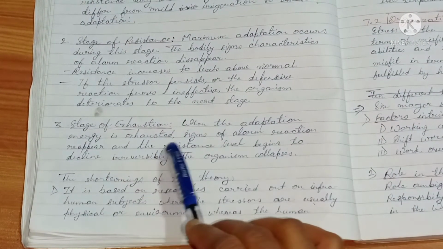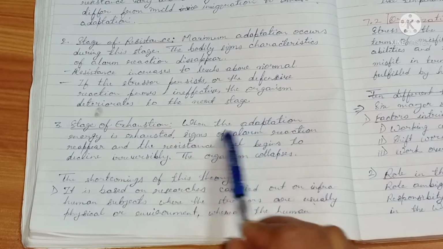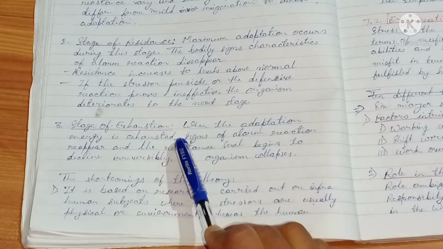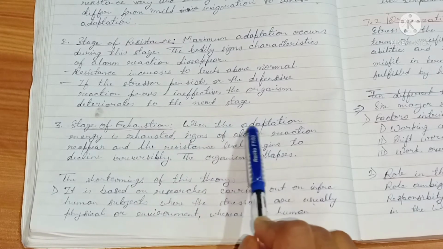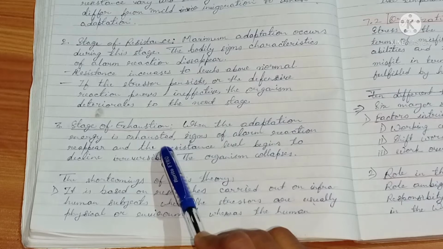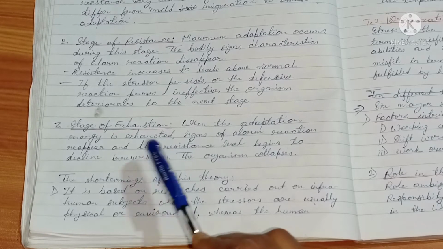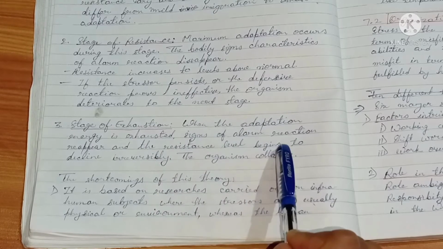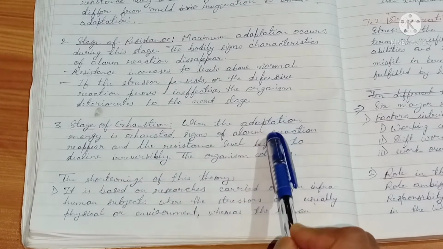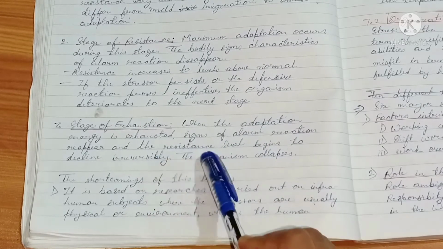The adaptation energy is exhausted and signs of alarm reaction reappear. Whatever energy was resisting the stress is now exhausted. Then when it is exhausted, the signs of alarm reaction reappear, so whatever the reaction of the alarm stage was will reappear here.